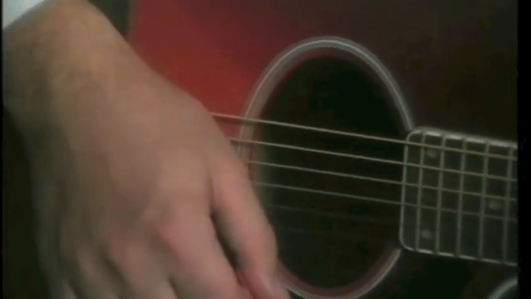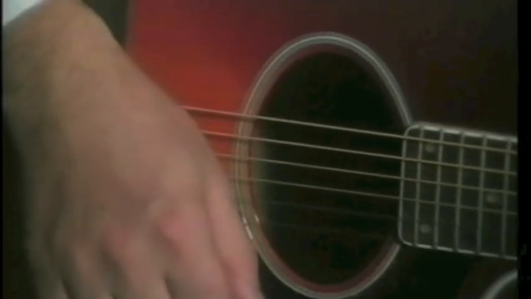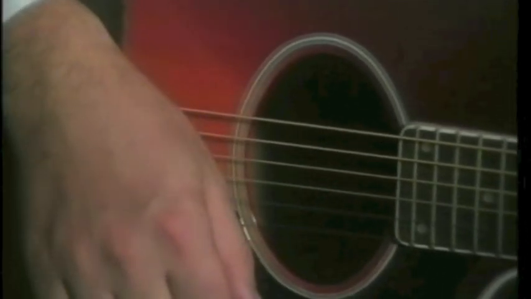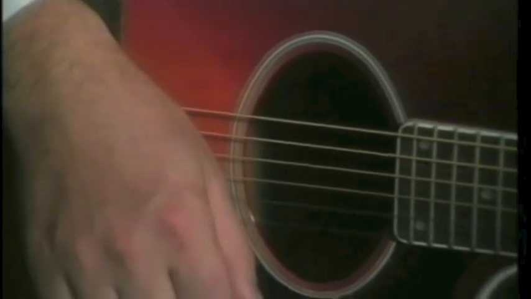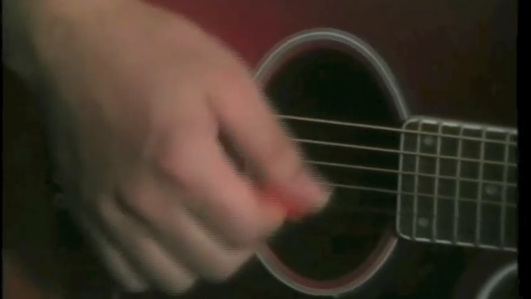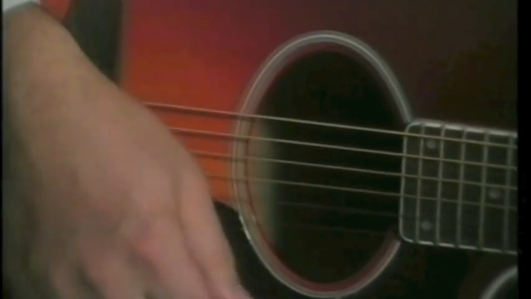Well, having looked at all kinds of chord progressions, we're now going to start looking at the right hand and get some basic techniques that will allow us to play more interesting accompaniments. Now, when playing rhythm, you really have only two movements. You have downstrokes and you have upstrokes.